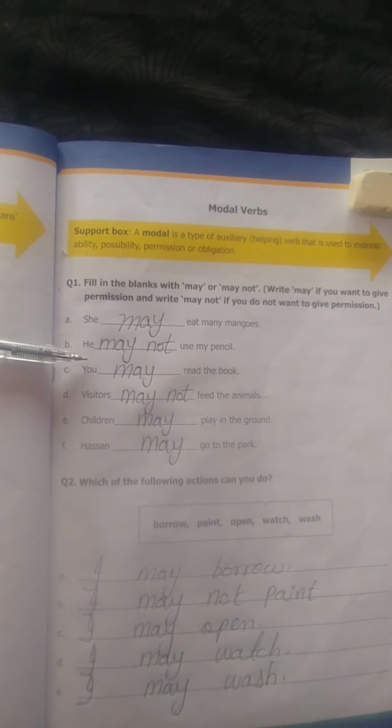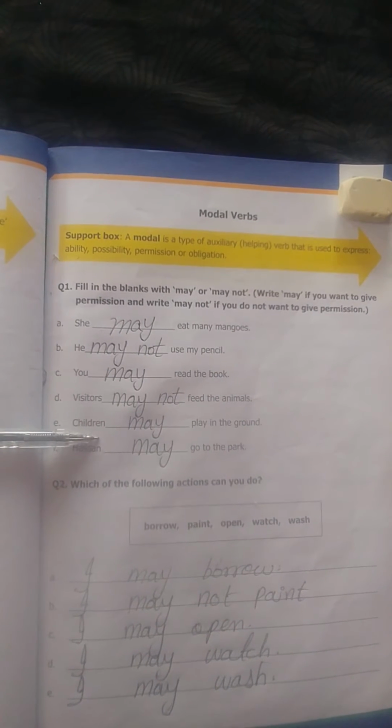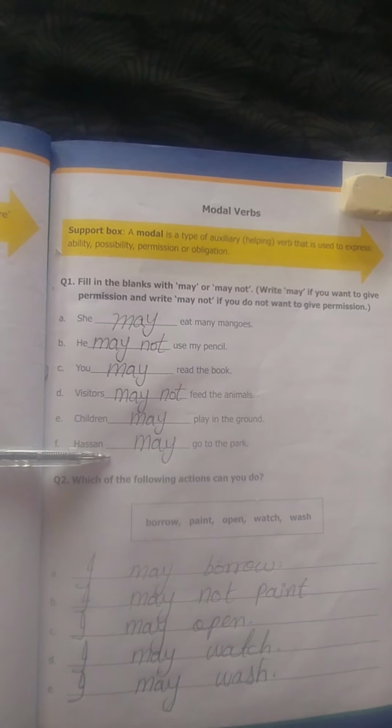Number A. She may eat many mangoes. He may not use my pencil. So in this sentence, you are not giving the permission. That is why I have used may not. You may read the book. Visitors may not feed the animals. Okay. Next is children may play in the ground. Hassan may go to the park.